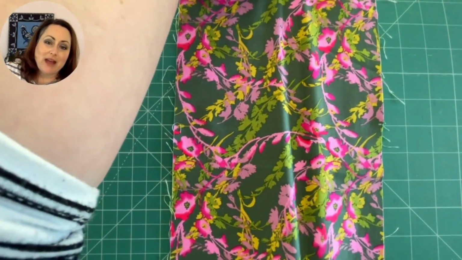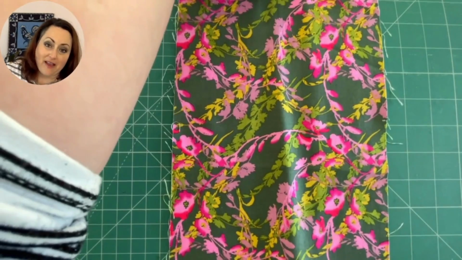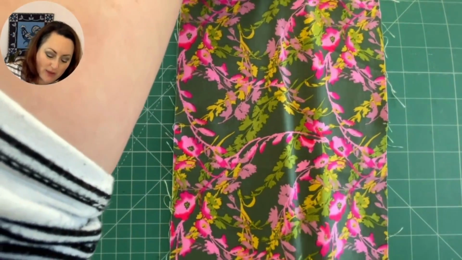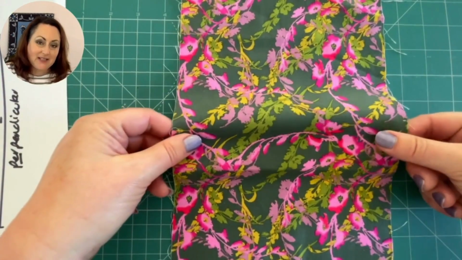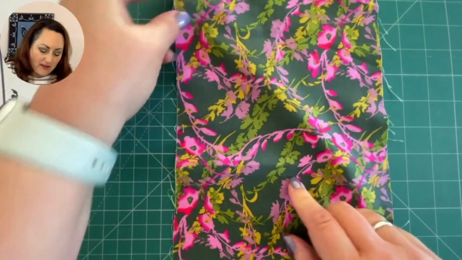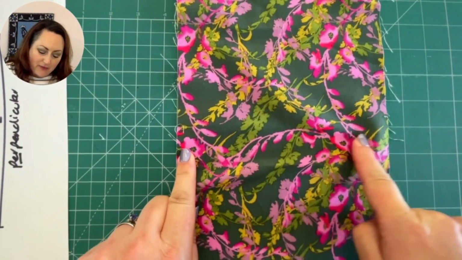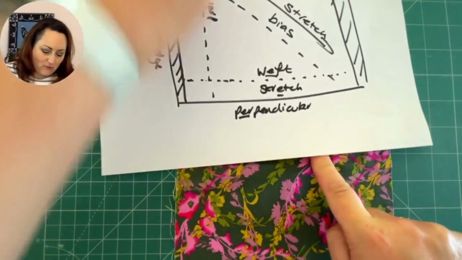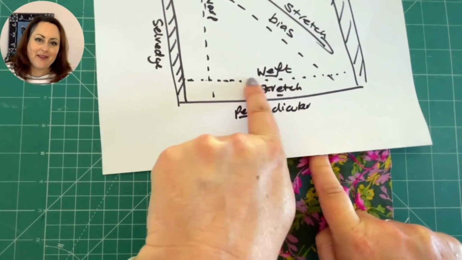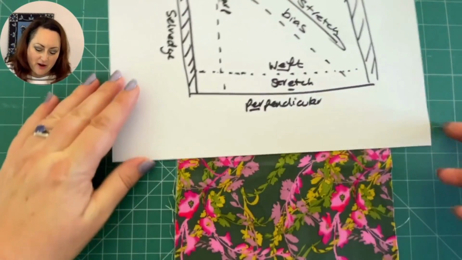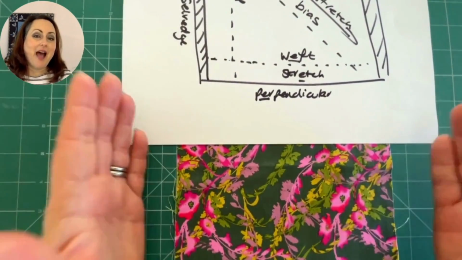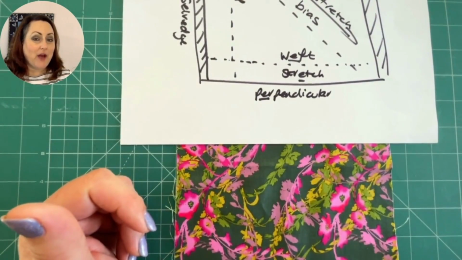All you can see on camera is it just moving in the light, but there's no stretch, there's no give, whereas this one definitely has the give. So therefore, if that is my weft and I know that that is at right angles to my selvages, then I know immediately my selvages are going to be here. And that is my very easy way of finding it.